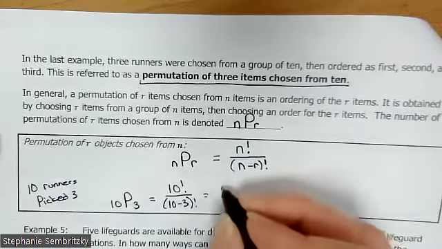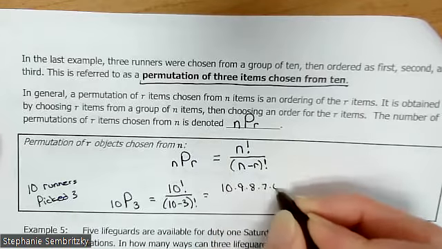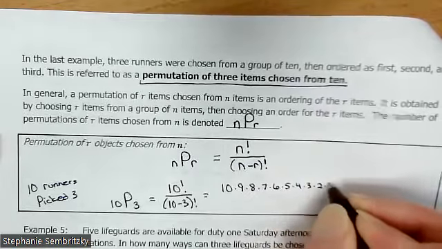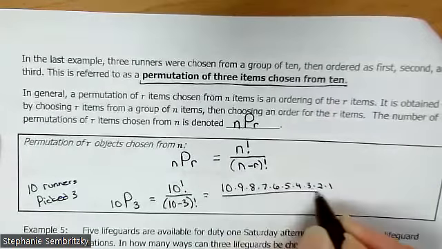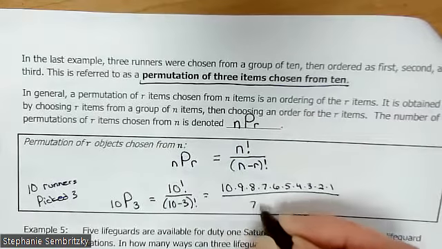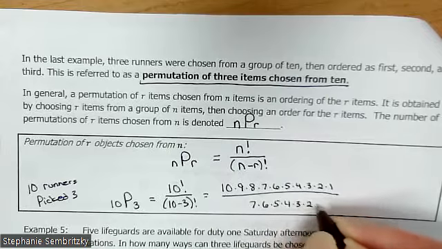Factorial means I'm going to take 10 times 9 times 8 times 7 times 6 times 5 times 4 times 3 times 2 times 1. In the denominator, I've got 10 minus 3 factorial. What's 10 minus 3? That would be 7 times 6 times 5 times 4 times 3 times 2 times 1.